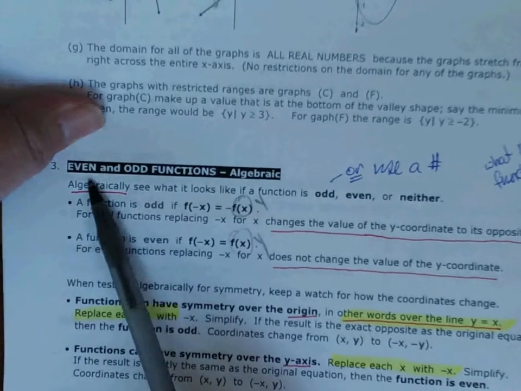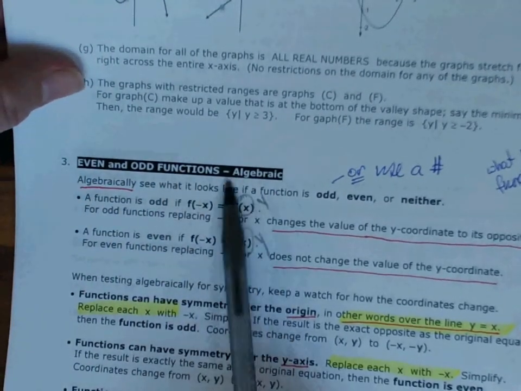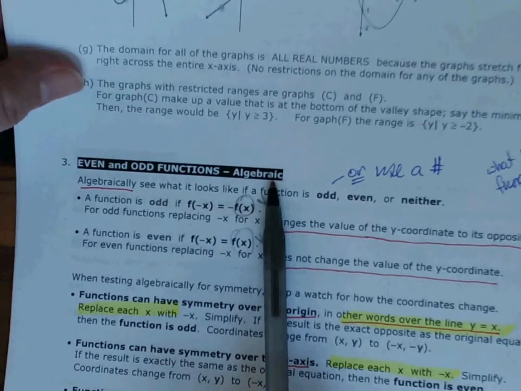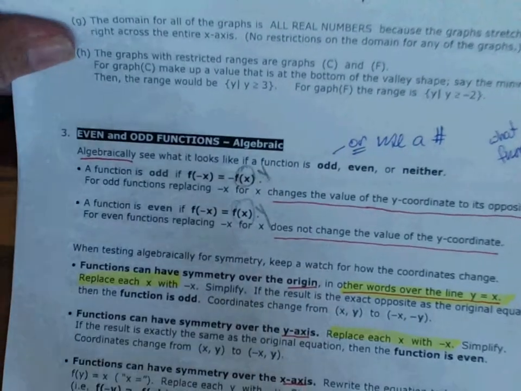We are going to be able to check if a function is even, odd, or neither algebraically, meaning not looking at the graph, but looking at a function and using algebra. All right, so we're going to do the same thing here.